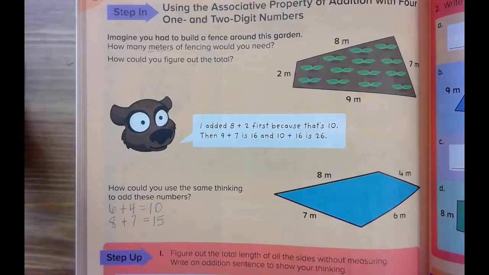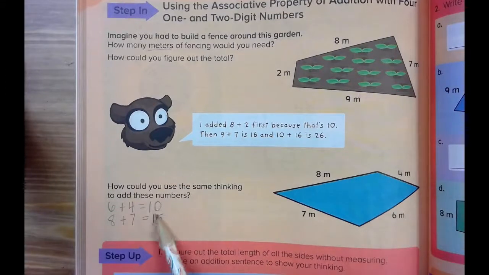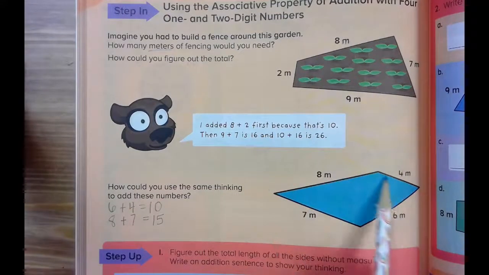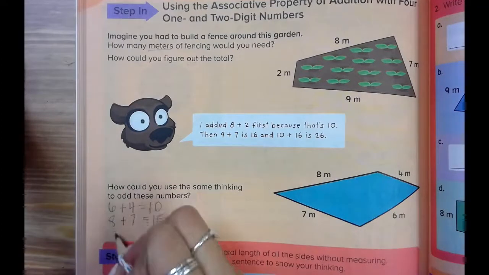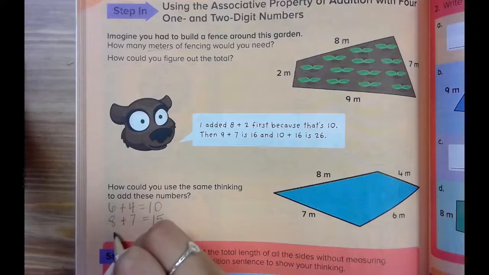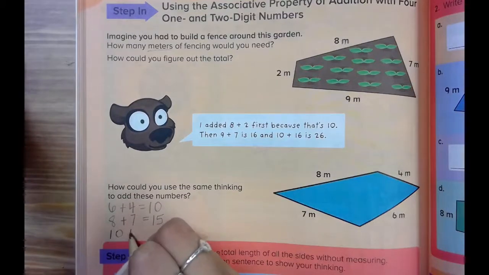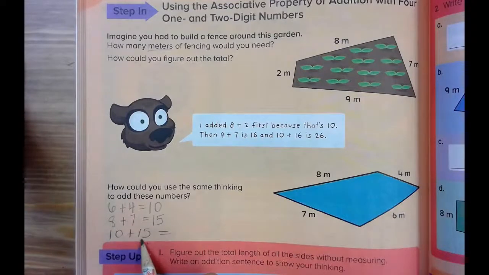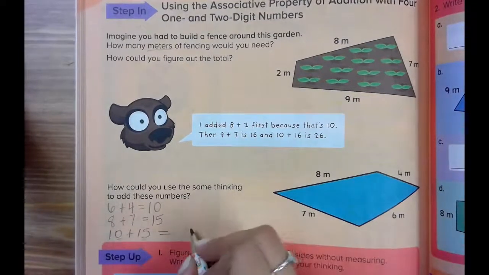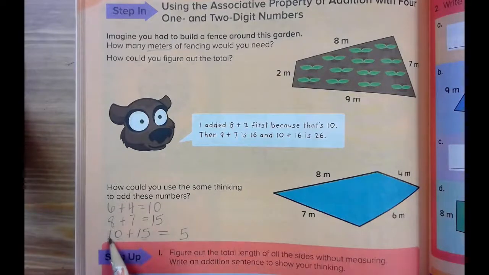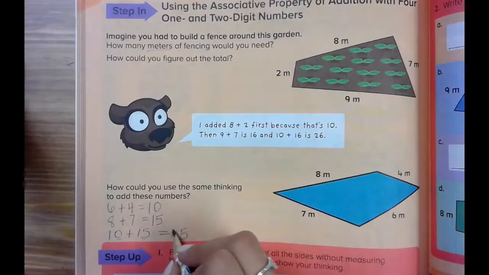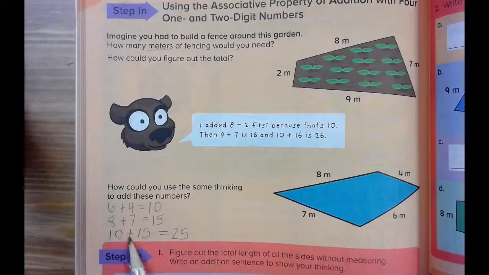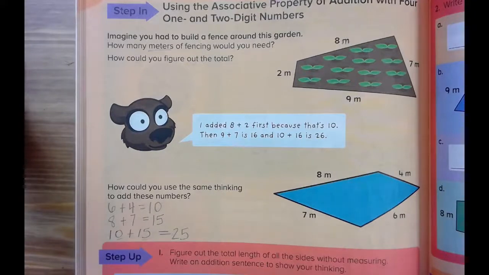Lastly, I have to add both of these numbers together because I want to know the perimeter, the total all along the edges. So my last number sentence would be 10 plus 15. I'm going to add my ones place first, 5 and 0, which is 5. Then 1 plus 1 in my tens place, which is 2. So 10 plus 15 equals 25.